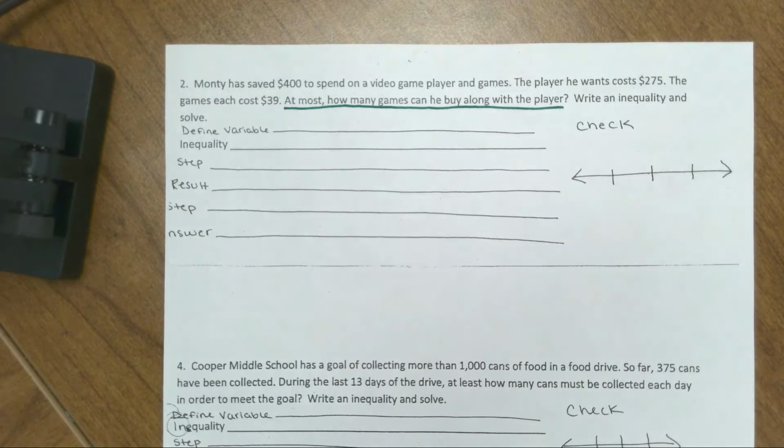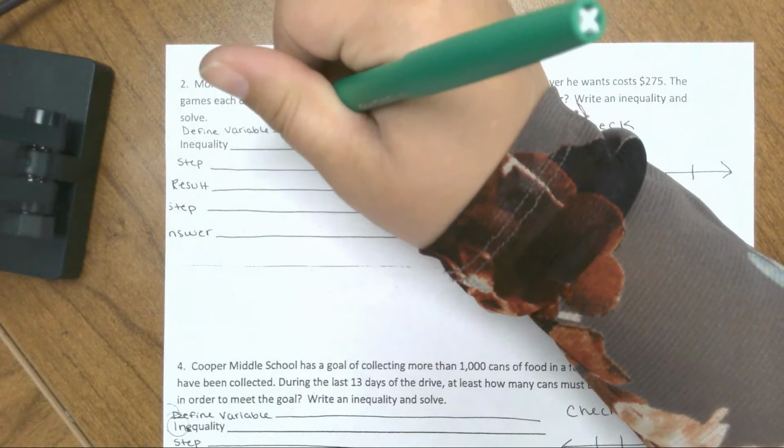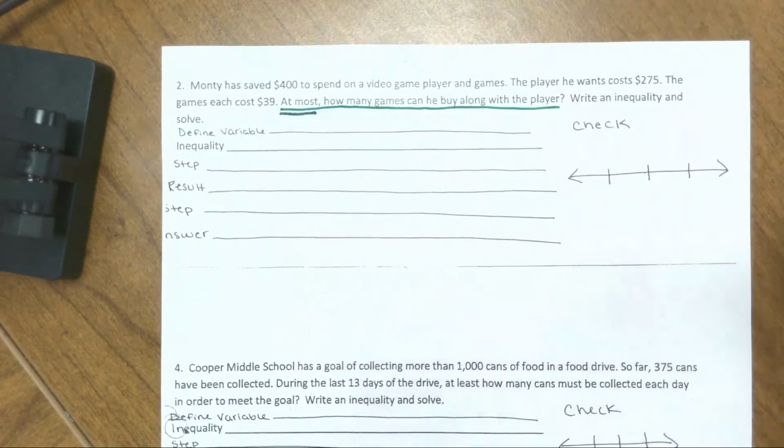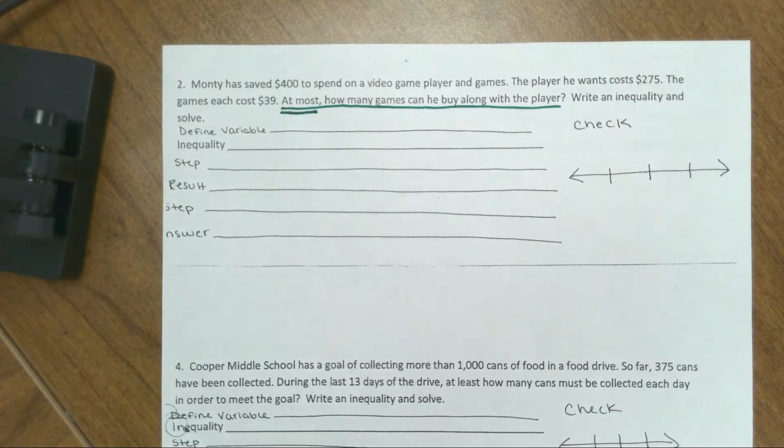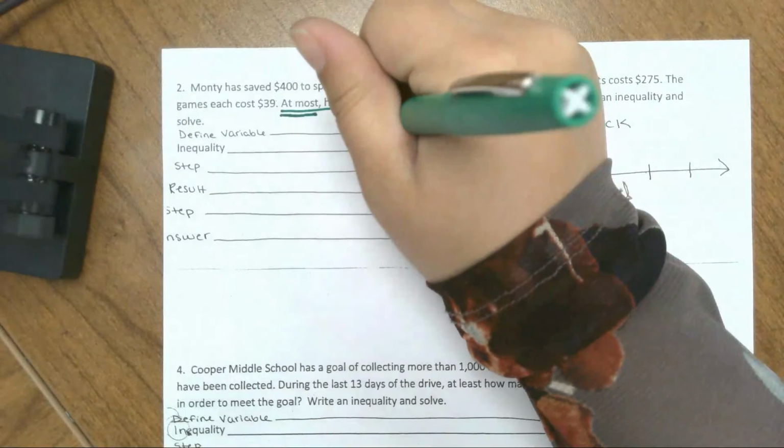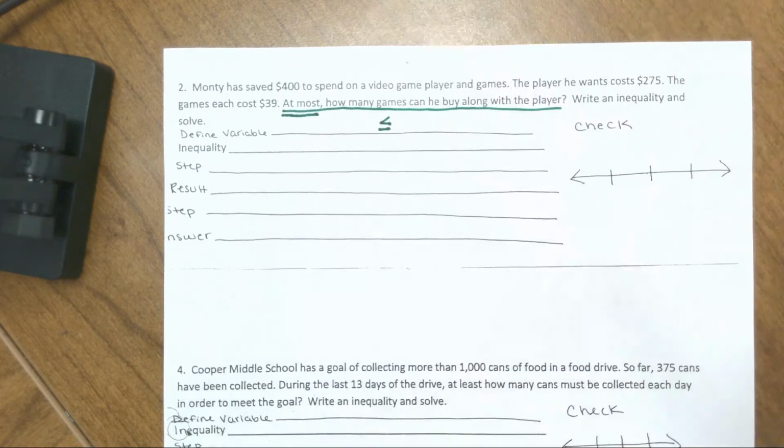So first, let's define the variable. Once again, we're in inequalities, so I should always have an inequality everywhere. So our inequality is going to be dealing with the at most. Okay, at most is less than or equal to.